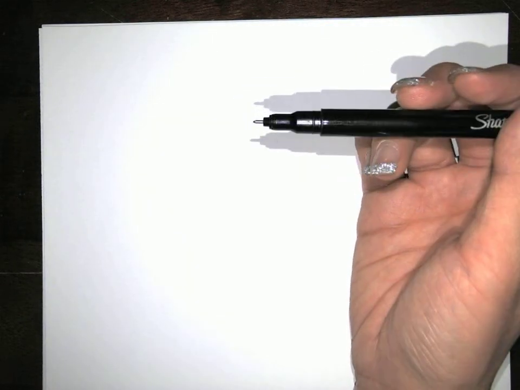Trying to find that first page of the ratio test. I think I already put it in the recycling pile. Just remember your power series will, actually, let me get a piece of paper so I can write this down.